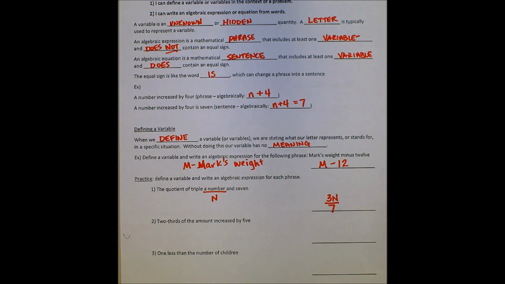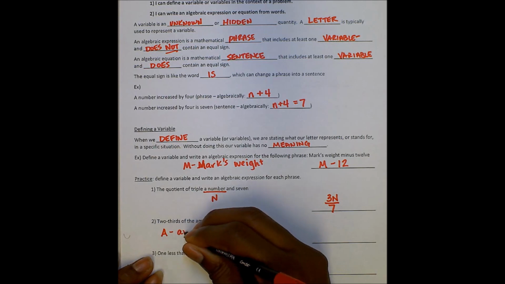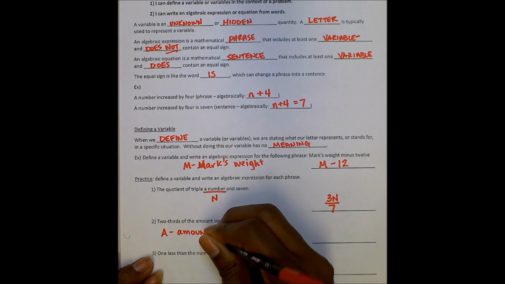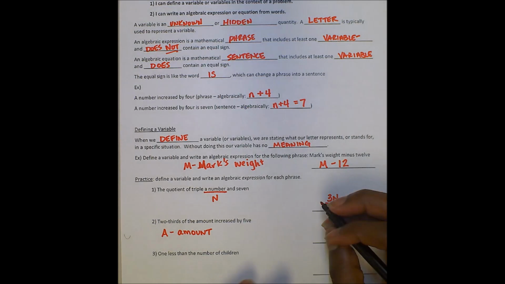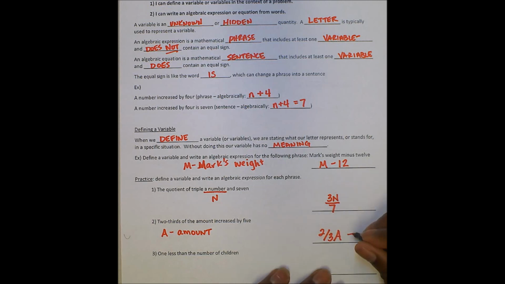Number 2 says 2/3 of the amount increased by 5. So say A is the amount. So 2/3 of the amount, 2/3 of the amount increased by 5. That means I'm adding 5 to it.